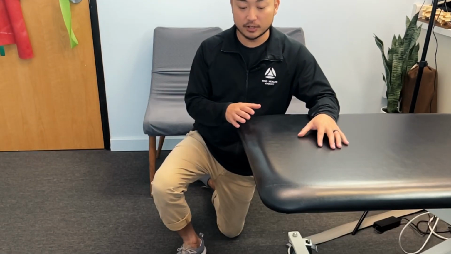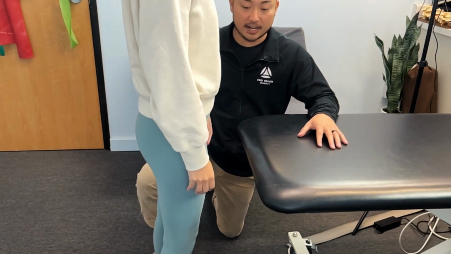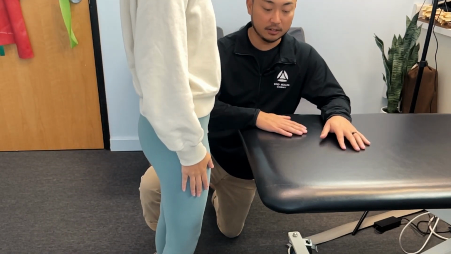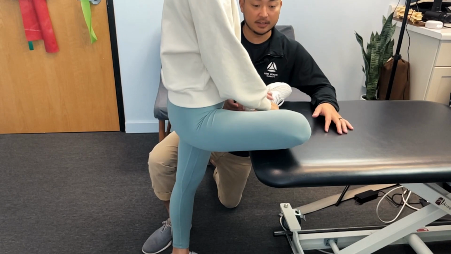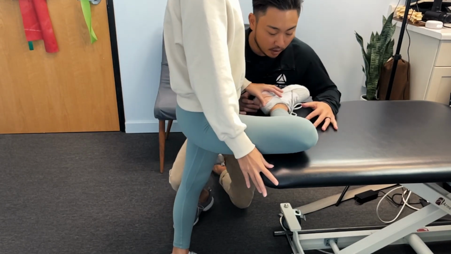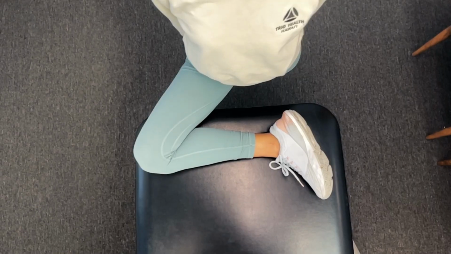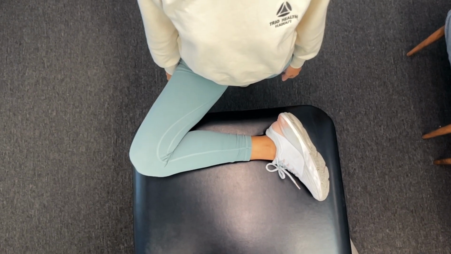So what we're going to do is, again, the right side is the affected side. So we're going to bring your lower leg up here, just like that. So a figure 4. We want this lower leg to be parallel to this table or whatever you're using.